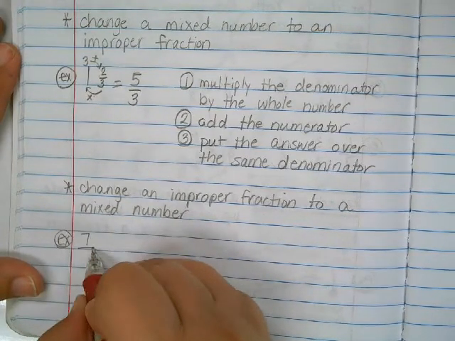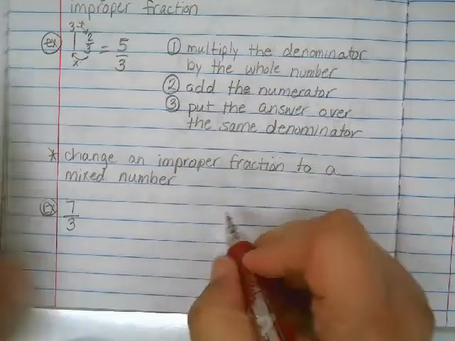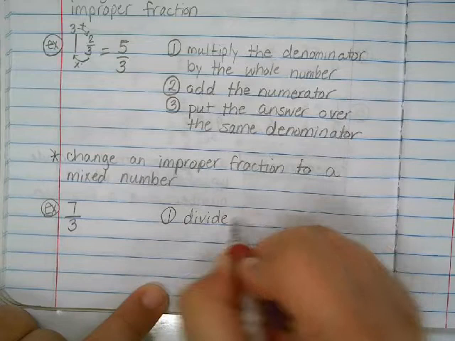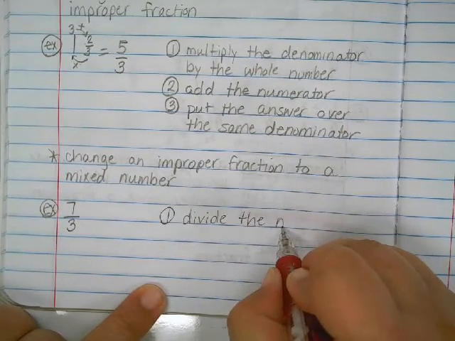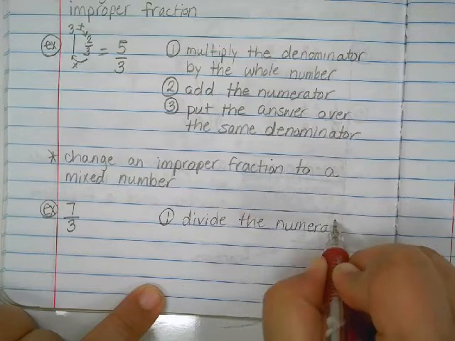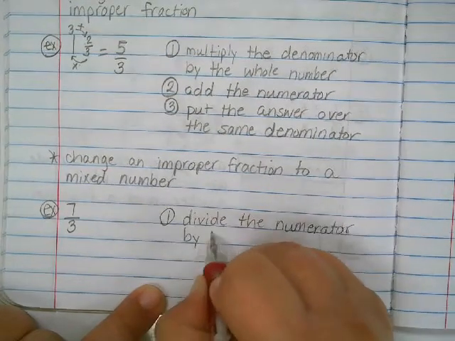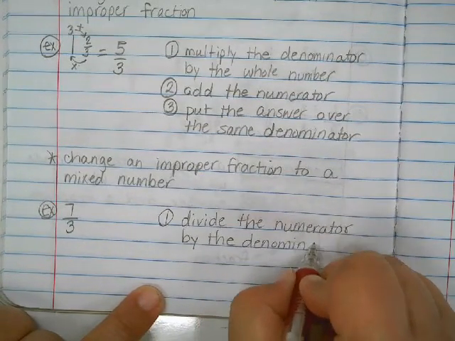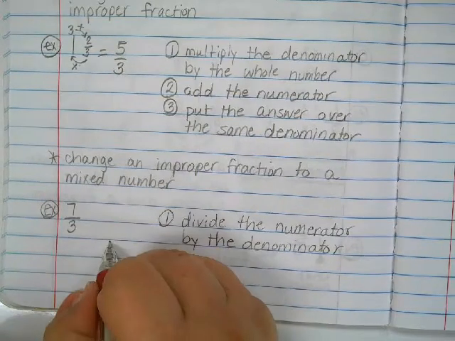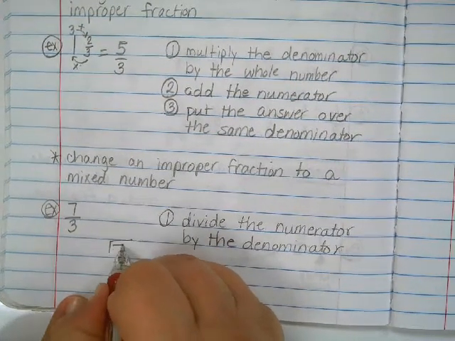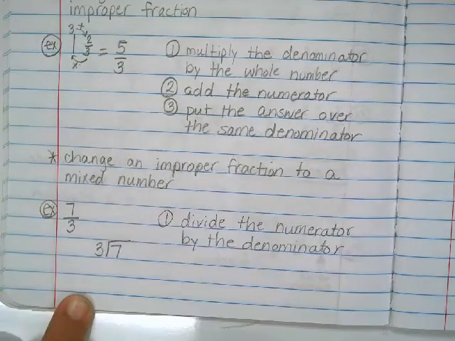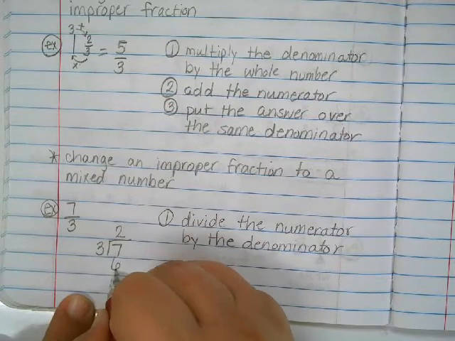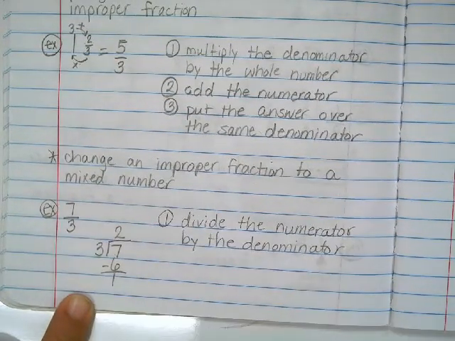If you have 7/3, your first step is to divide the numerator by the denominator. So I'm just going to divide 7 by 3. And 3 goes into 7 2 times, and 2 times 3 is 6. I subtract, I have 1 left.